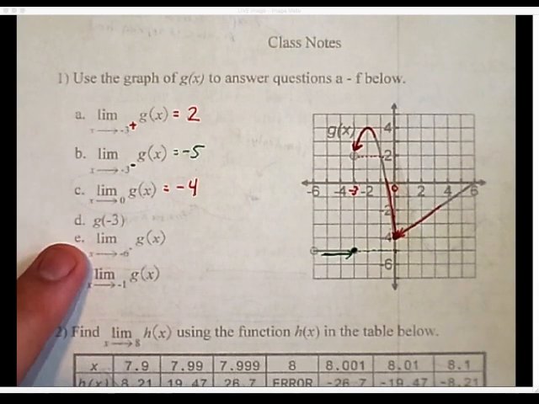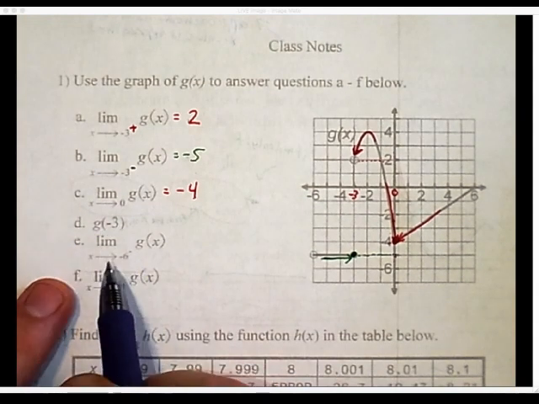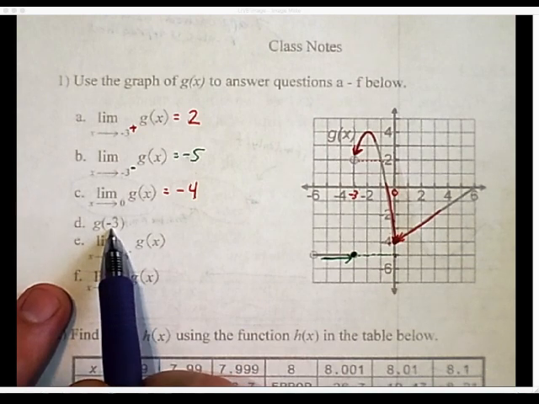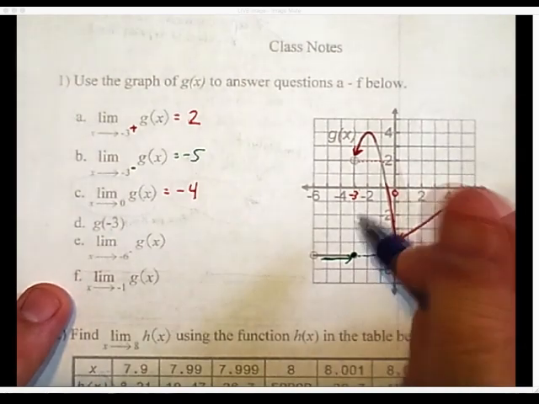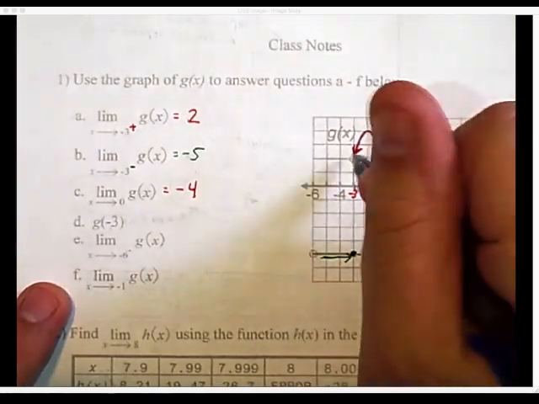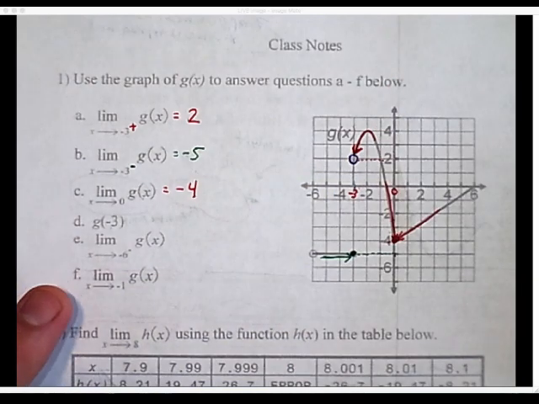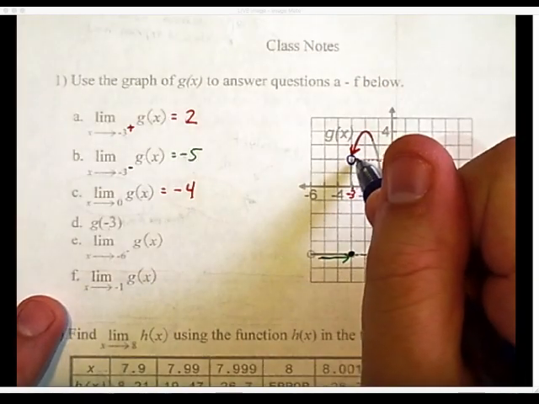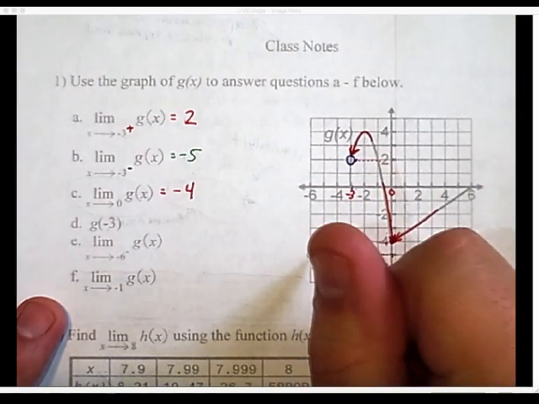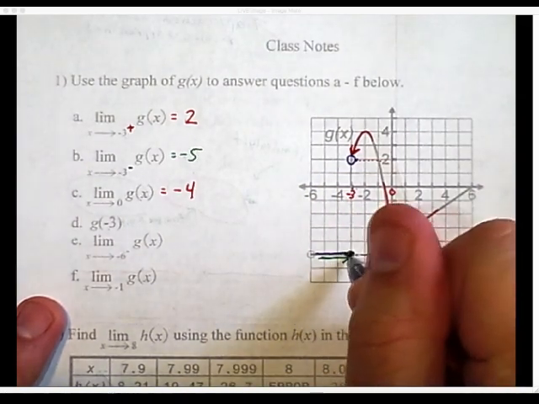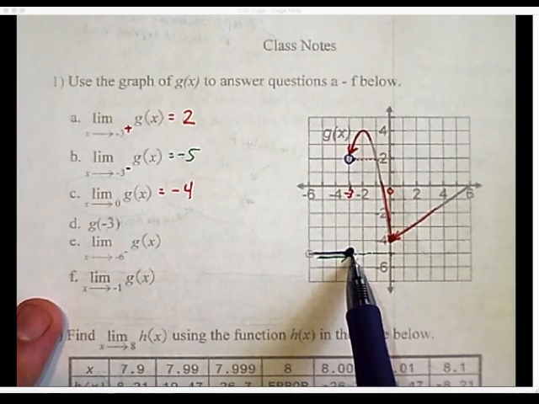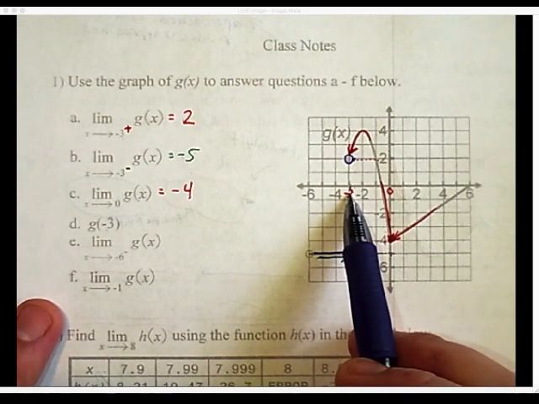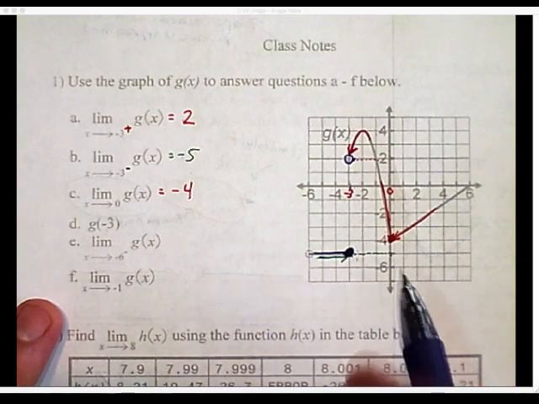Now part D, it says, what is g of -3? So that means when the x value is -3, what's the function value or the y value? So here's -3. If I look up, that's an open circle, which means that that's not part of the function. But when I come in from this side, this circle was filled in. So this is actually the function value. It's the part that's filled in. So when x is -3, the y value here is -5.